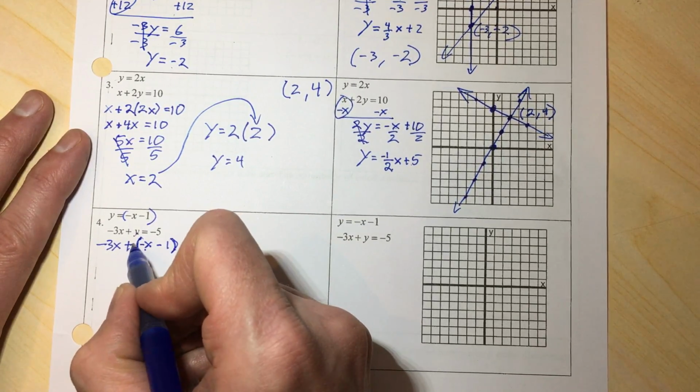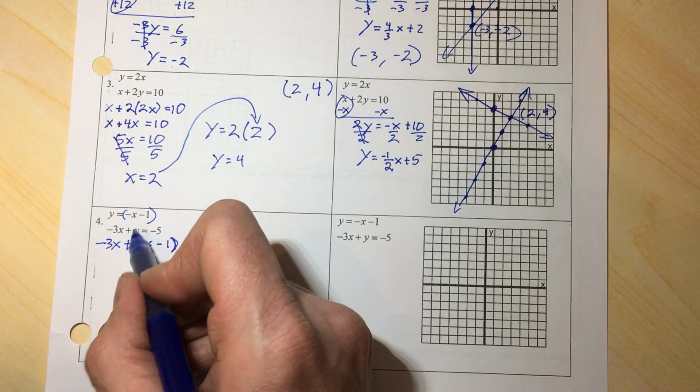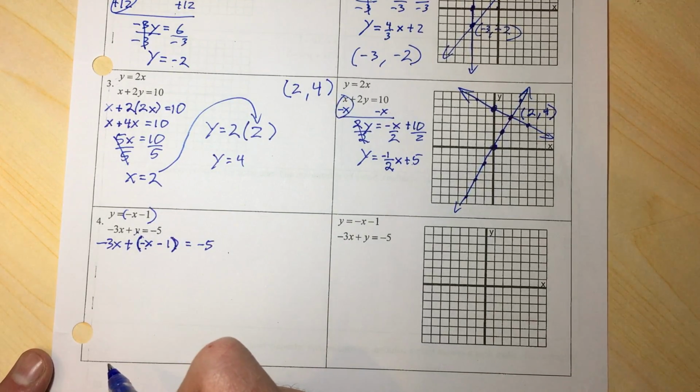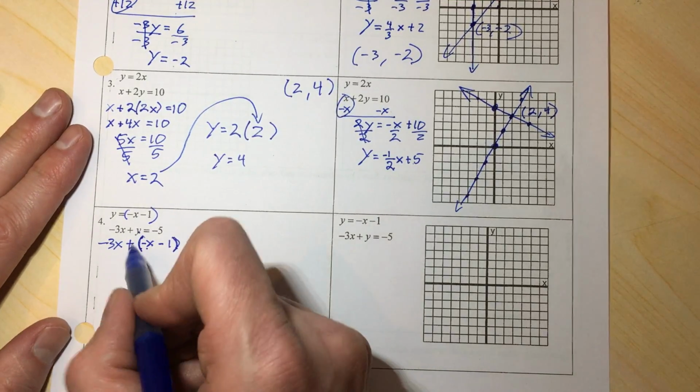So if there was like a 2 out here, or if there was another number in front of the y, we'd have to distribute that in, and I'll show you what that looks like. Hopefully on the back, I think I've got some of those problems on there. And in this case, we don't have to.